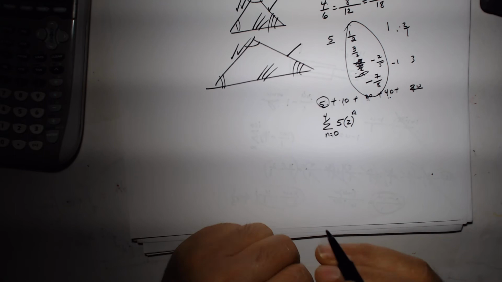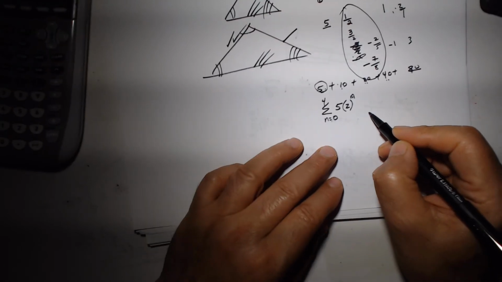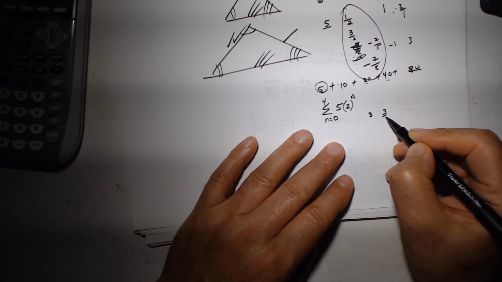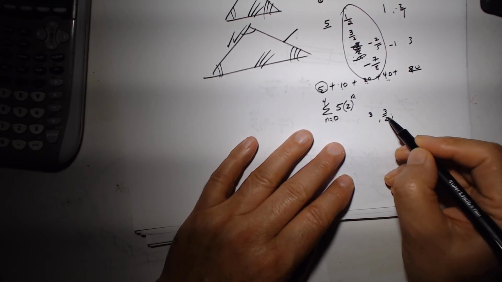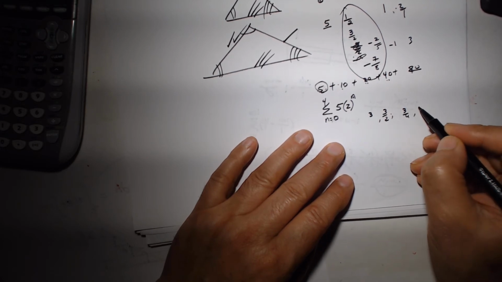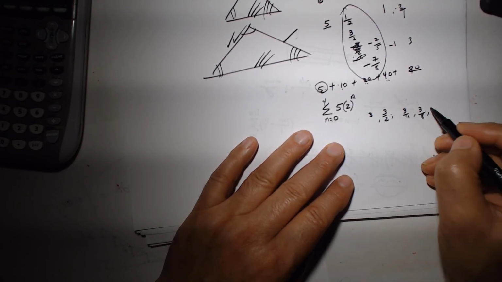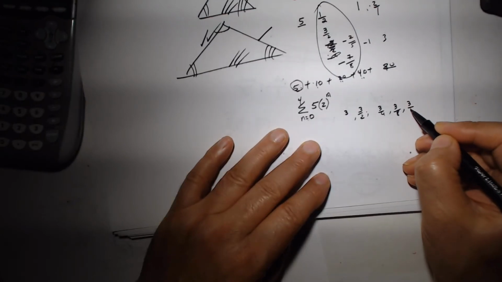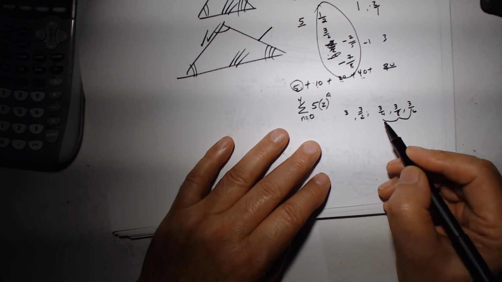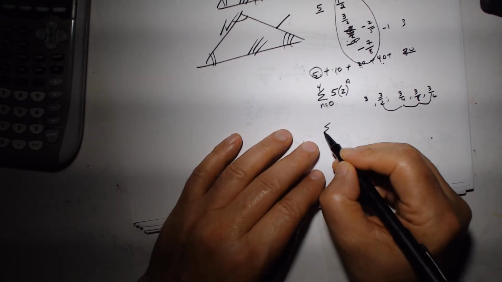What is 16 times 5? 80. Somebody said, what happens if I start with a 3 and multiply by 1/2? It becomes 3/2. Multiply this by 1/2, it becomes 3/4. Multiply this by 1/2, it becomes 3/8. Multiply this by half, it becomes 3 over 16. This divided by this is 1/2, this by this is 1/2, this by this is 1/2.